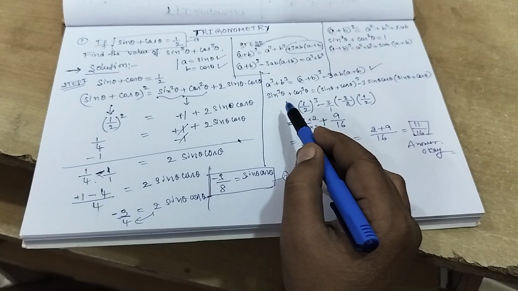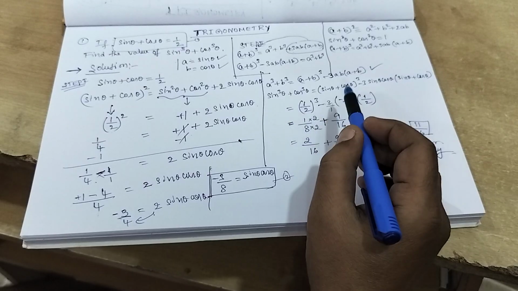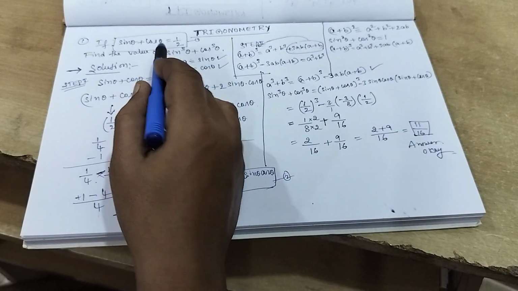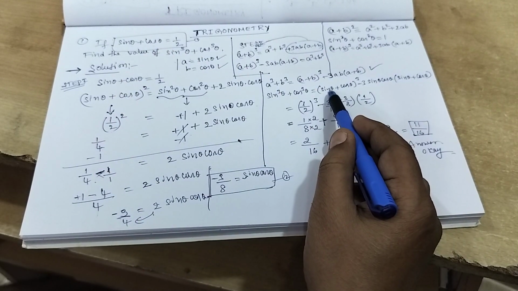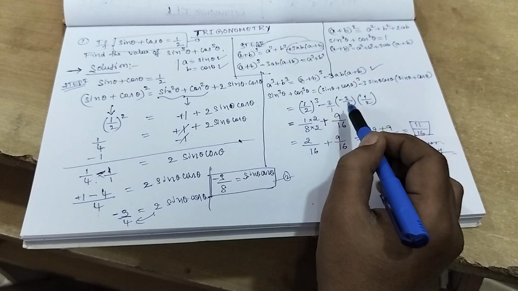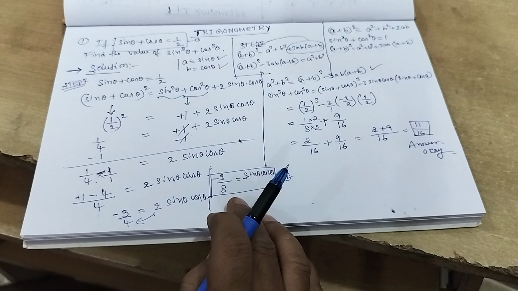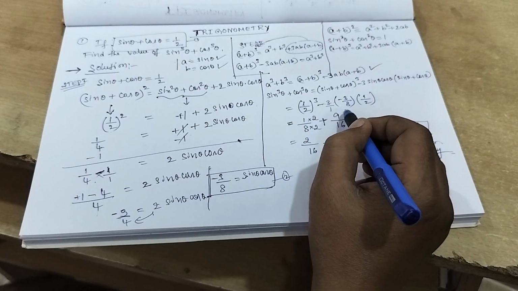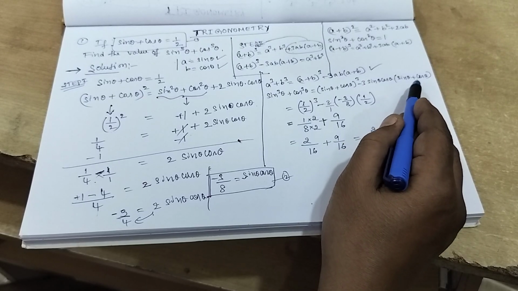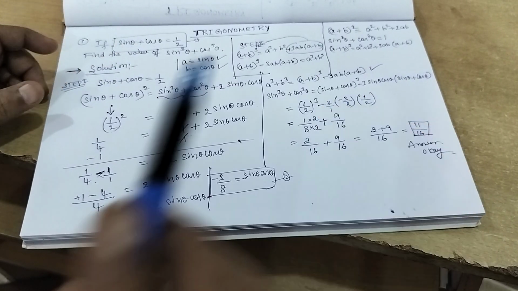Now, as you know, we have to find sine cube theta plus cos cube theta. Sine theta plus cos theta is given in the question itself, equation number 1, so it is nothing but 1 over 2, right? So I am replacing sine theta plus cos theta with 1 over 2 whole cube, then minus 3 times sine theta cos theta. Sine theta cos theta in equation number 2 we got as minus 3 by 8, so I replace that here. One more parenthesis starts, that is sine theta plus cos theta, again equation number 1, that is 1 over 2. So we got the numbers here.